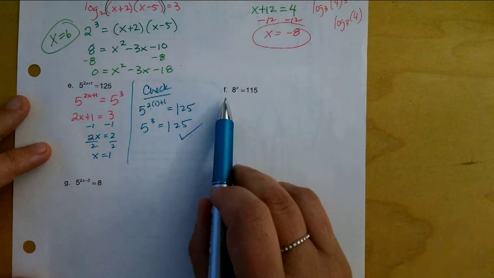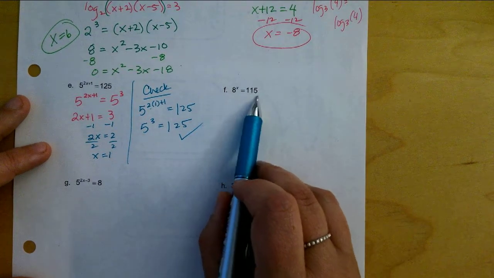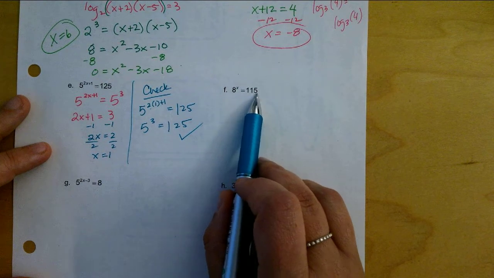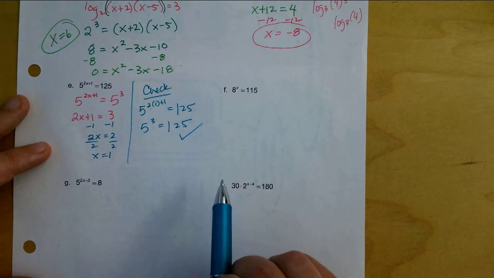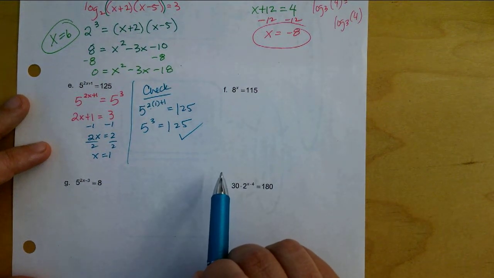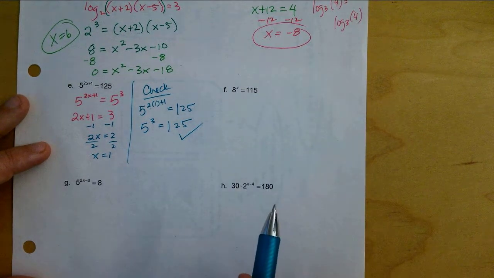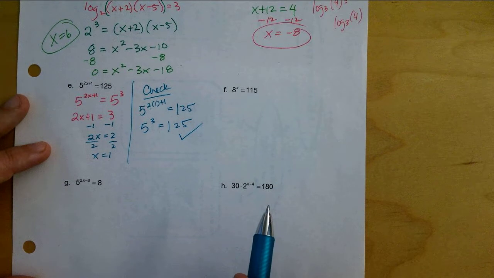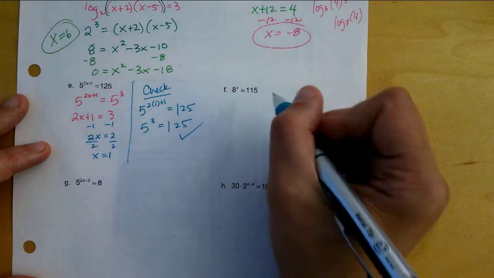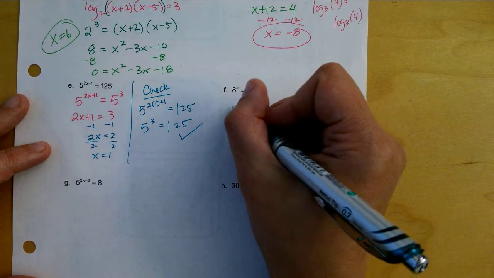Let's go in order. So let's look at F next. Can I replace 115 with a power of 8? No. So what would I do? What would be another way to solve this? Exactly. So there's two ways you can think about this.